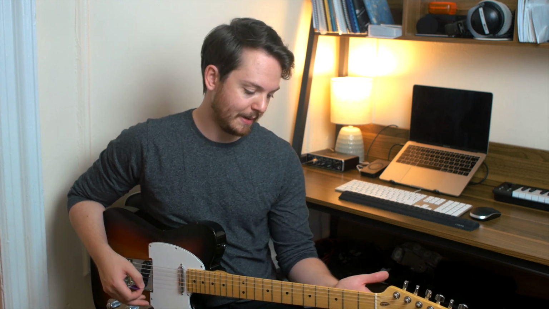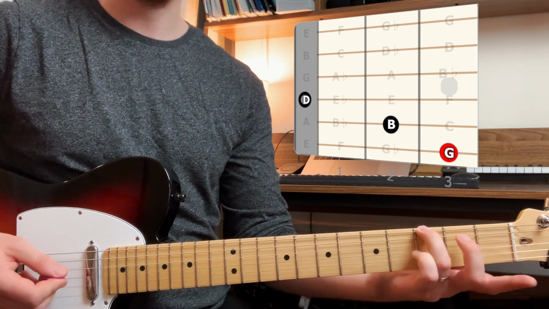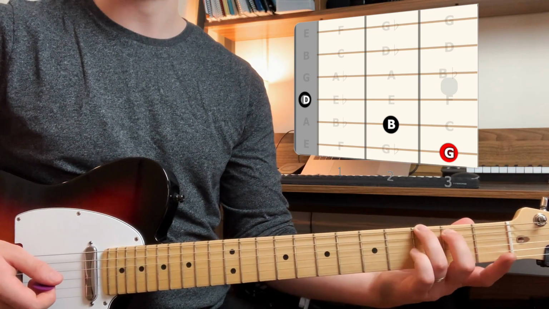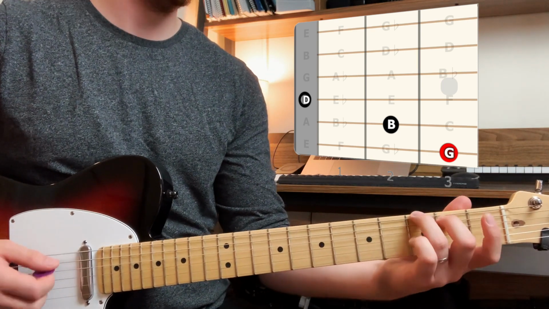Okay, so let's look at how we can play that on the guitar neck. So let's look at the lowest example we can find first of all. We're going to be starting on the G on the 3rd fret of the 6th string, the B on the 2nd fret of the 5th, and the open 4th string on D. So this is what we would call a root inversion of a G major triad. Now, we can find these all over the neck.